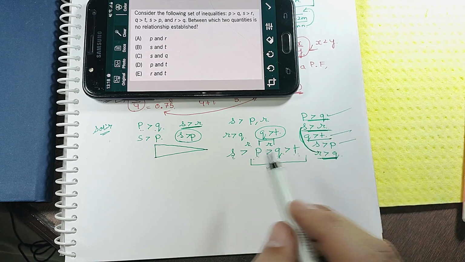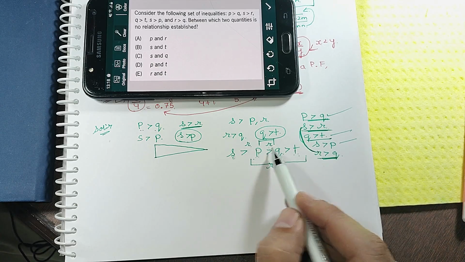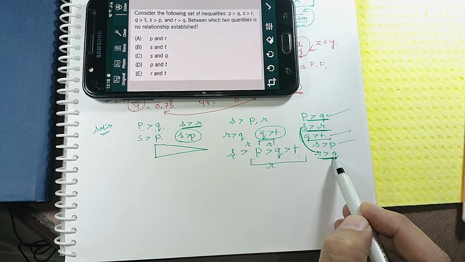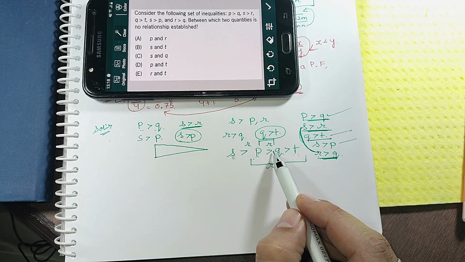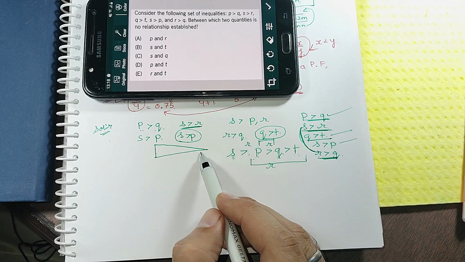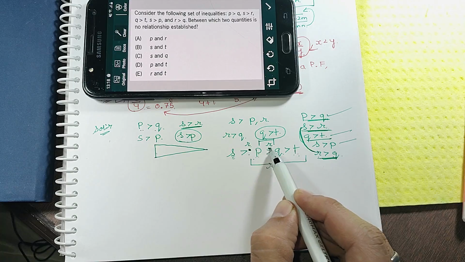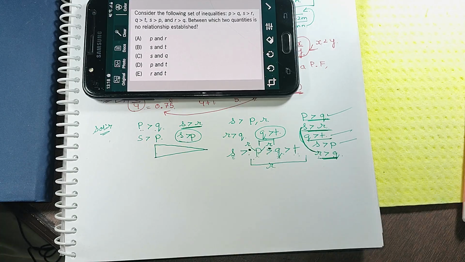See, S is greater than R. So if I place R between P and Q, even though S will be greater than R and R is greater than Q, so R has to be to the left side of Q. In that case, it can be greater because we are arranging it in a descending order. But we don't know whether it is placed over here or here. So with respect to P, we don't know the relation.